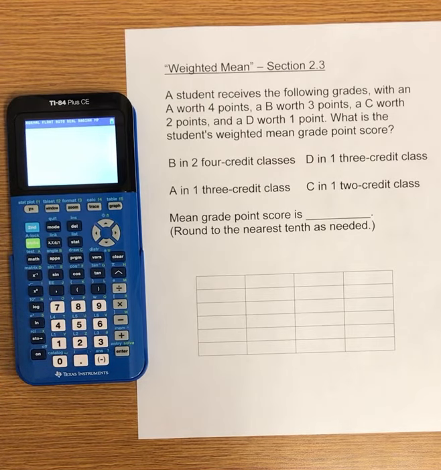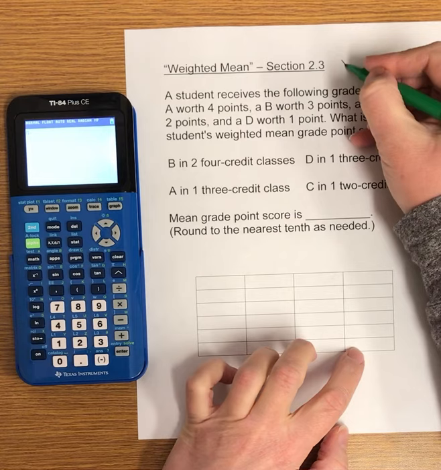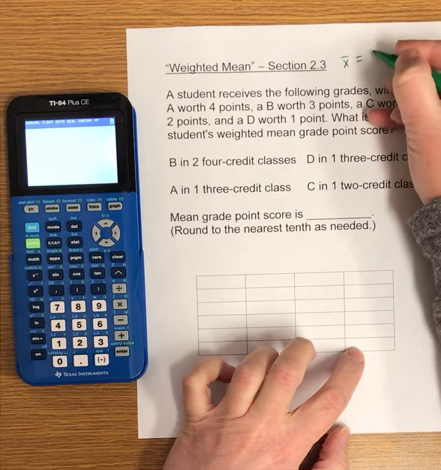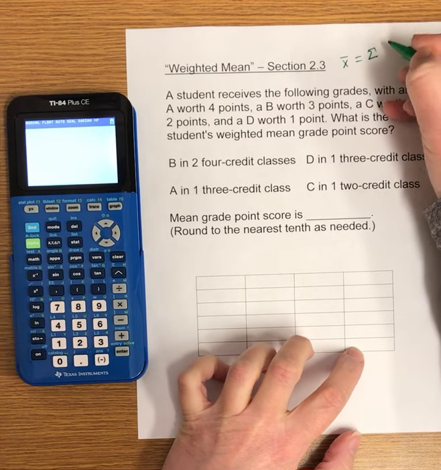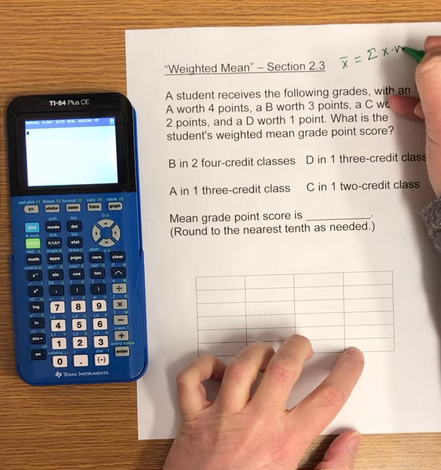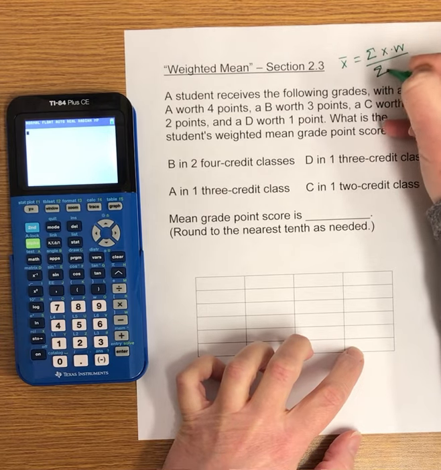The problem here is asking us to find the student's weighted mean grade point score, like a GPA. So for the weighted mean, the formula we're thinking of is x bar equals the sum of x times w divided by the sum of w.